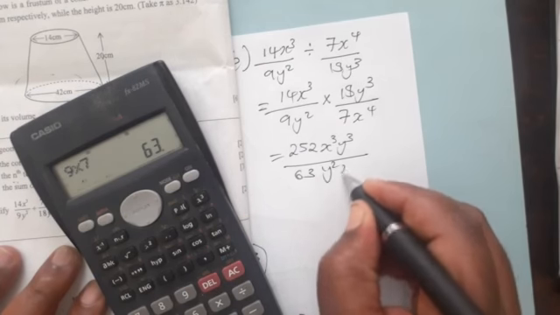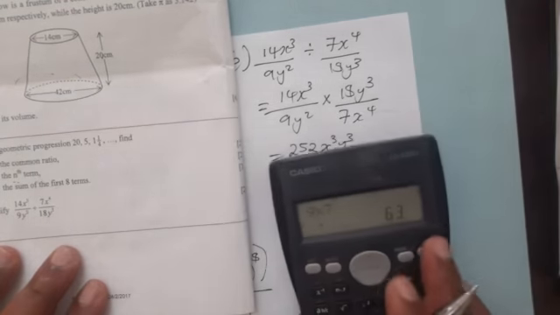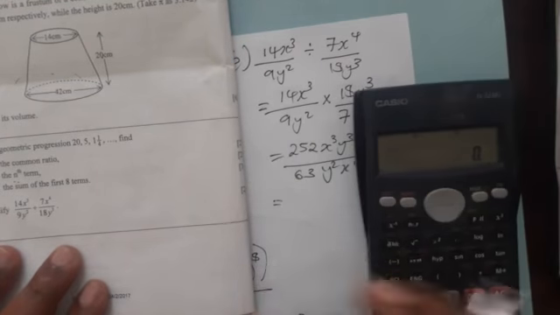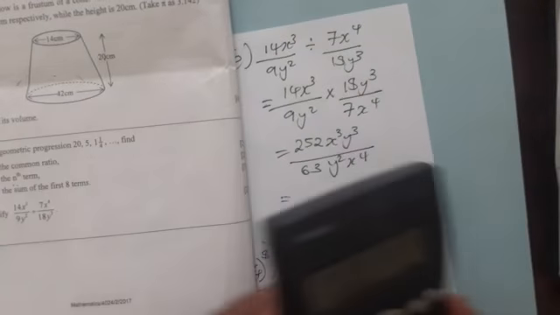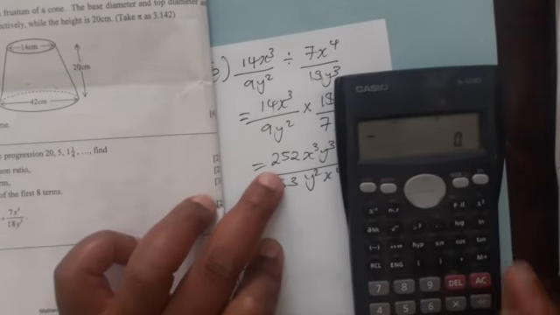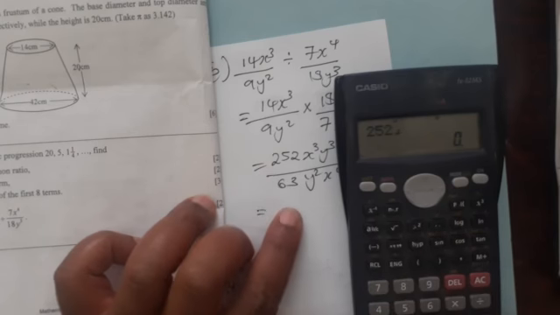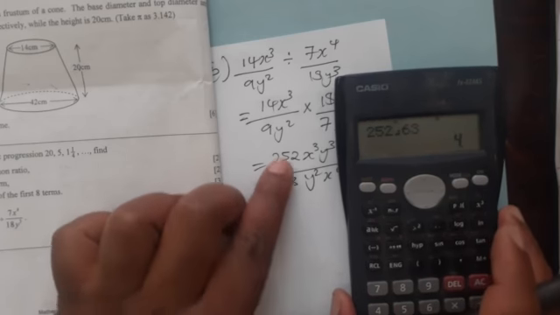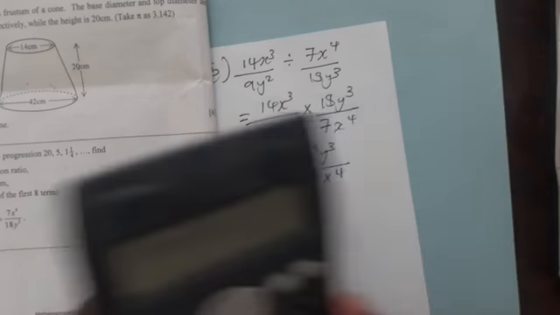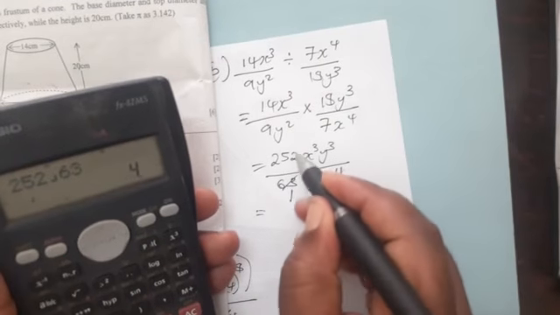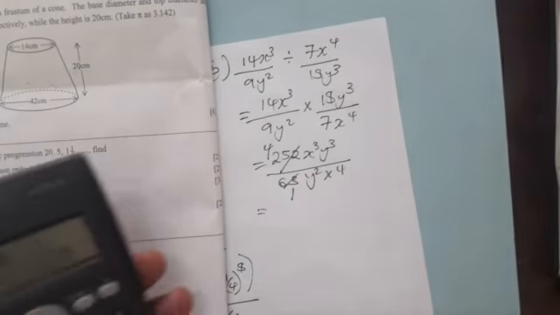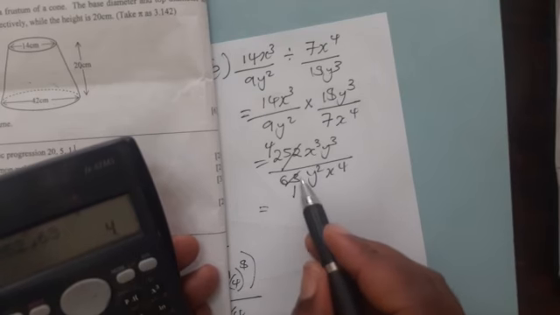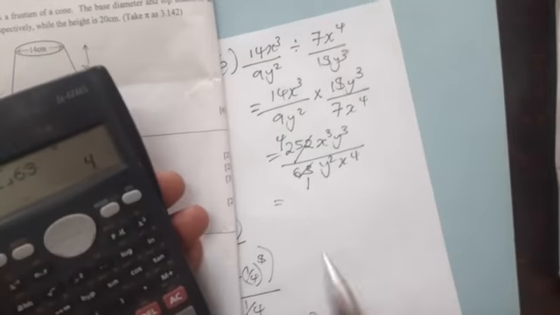Y squared x to the power 4. Okay? So now you say this is equal to, deal with this, you can use a calculator. You can say 252 over 63. Alright? Meaning that it is 4. This into that it is 4. That is 63 there, 1, 63 here, it is 4. That's what it means. Okay? Because we have divided and we have found 4.